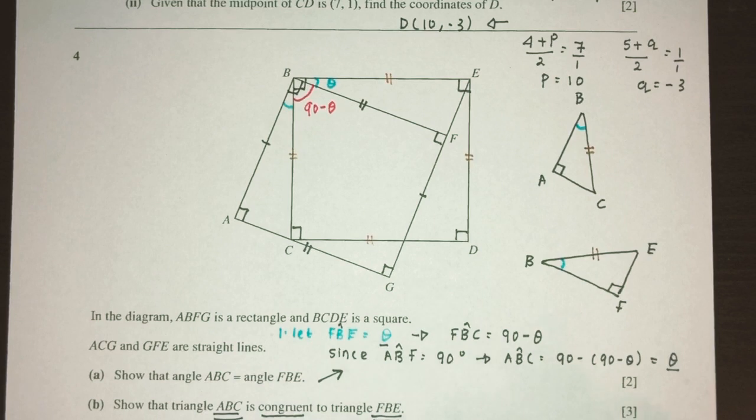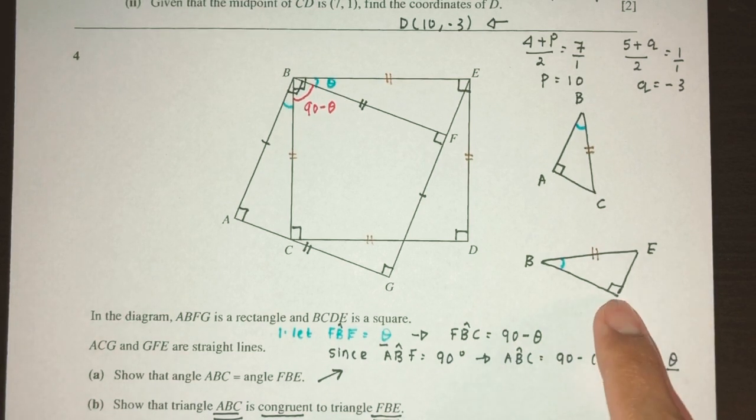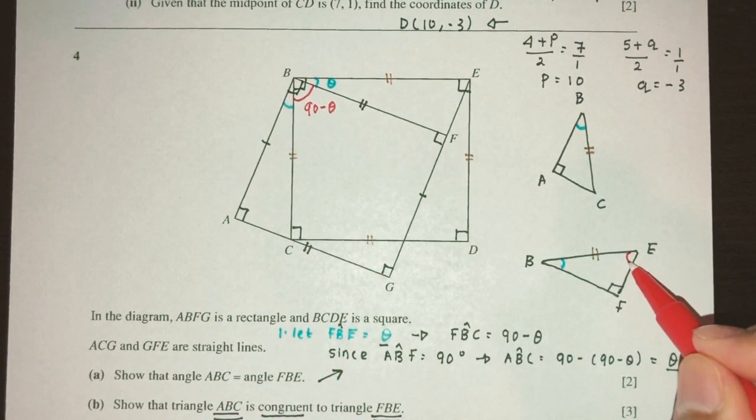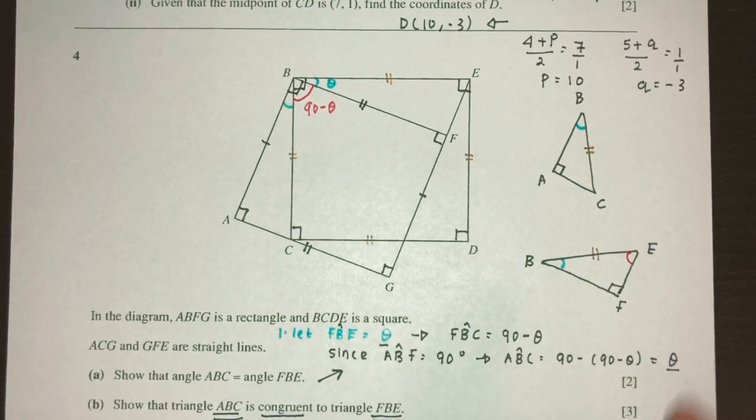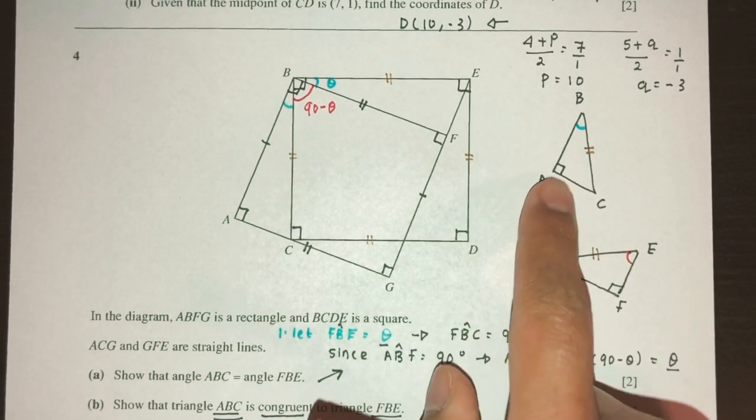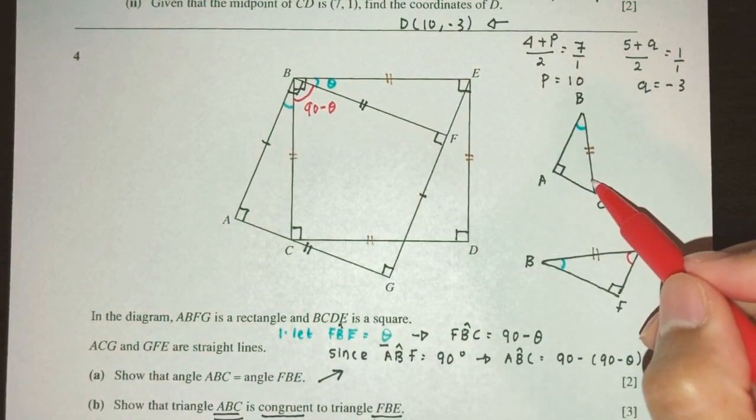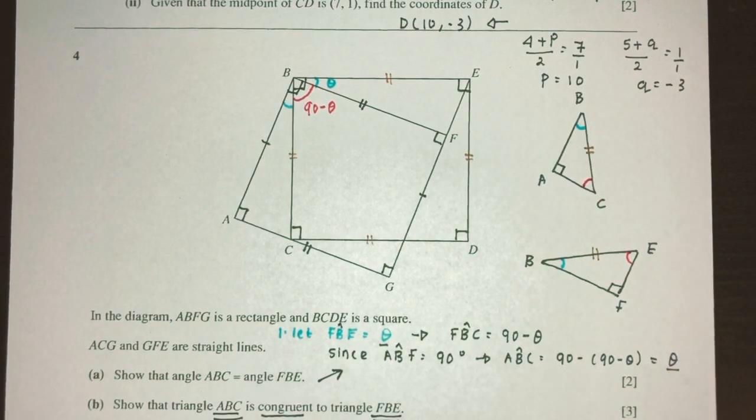So now you have to realize that the sum of the angles in a triangle is 180, right? Now since you know that this is 90, this is the blue angle, so this will be the remaining angle. Okay, that will be the third angle of the triangle. But now, this is the same thing over here. You have 90, the blue angle, so this also has to be the red angle, right? So the first thing you realize is that they have the same angles in the triangle. That's the first thing you realize.